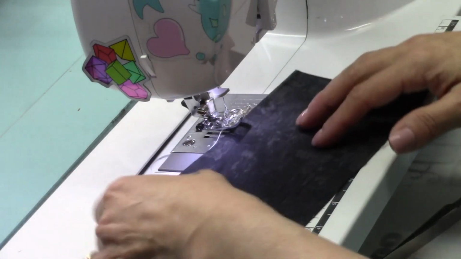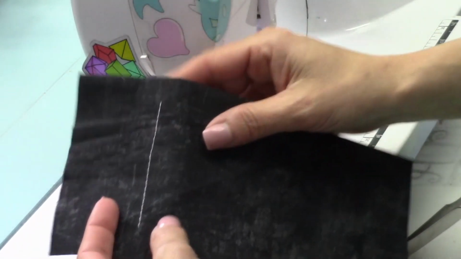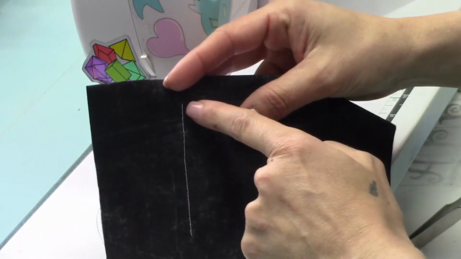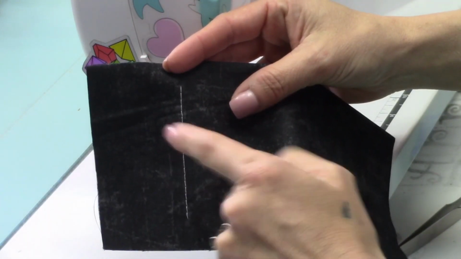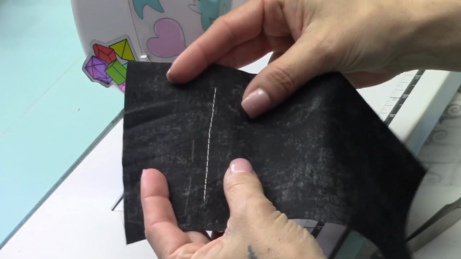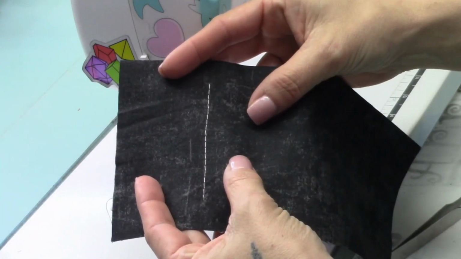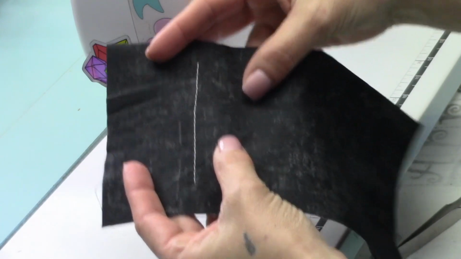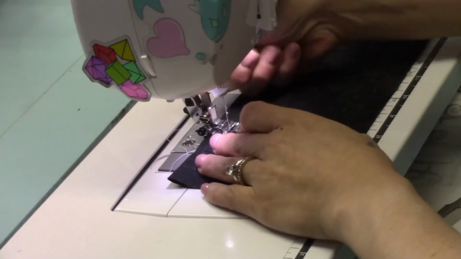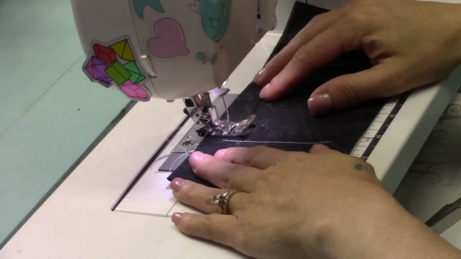The modern sewing machines, stitch length means how long the stitch is in millimeters. So in this case, this was a stitch length of 5. So let's take a look at the actual stitches. These stitches have a length of 5 millimeters. So let's take a look at a stitch length of 3 and see how that compares to the 5.